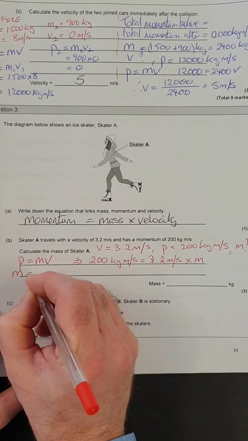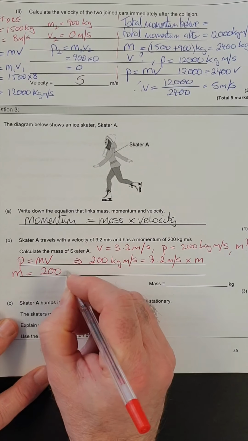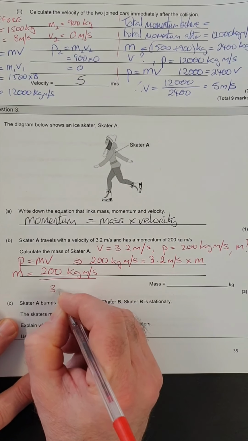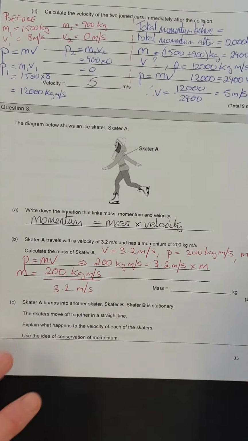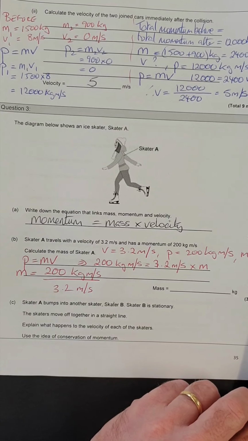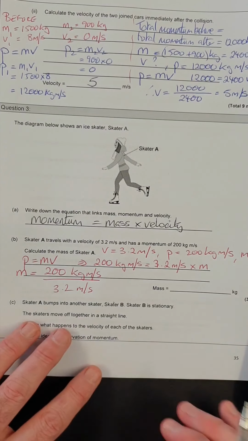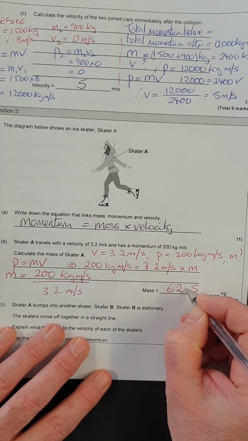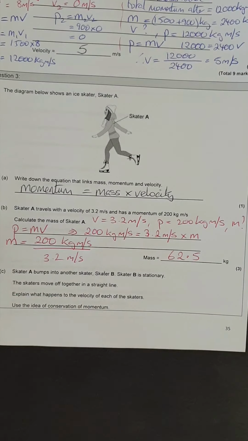So the mass is equal to 200 divided by 3.2. I put that into my calculator and I get an answer of 62.5 kilograms.